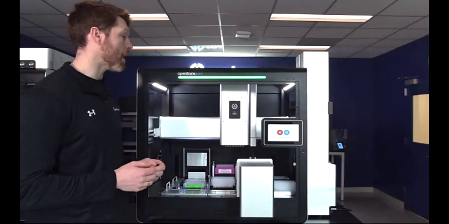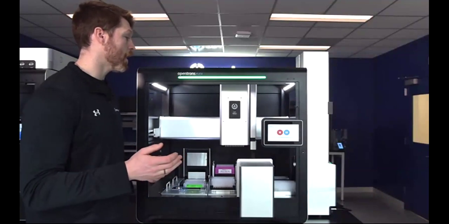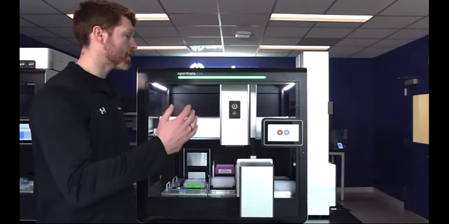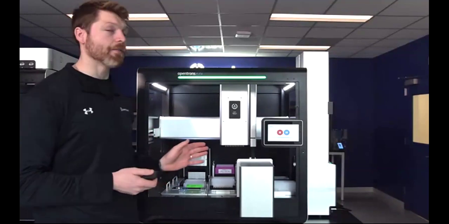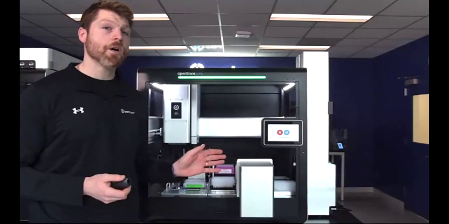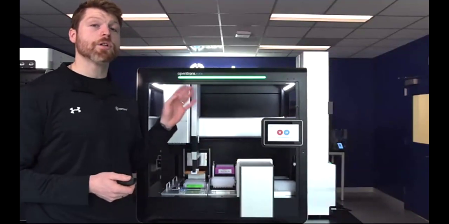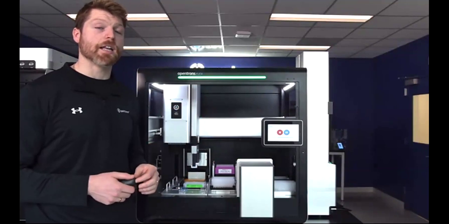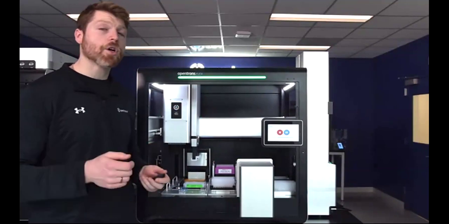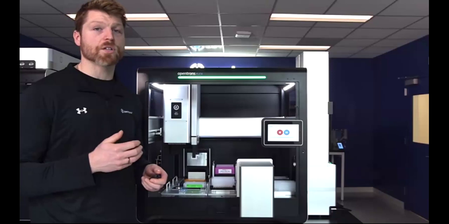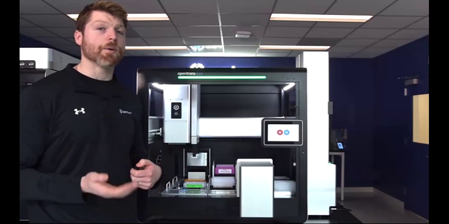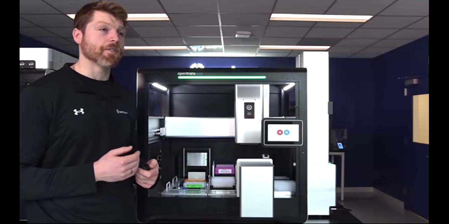The stackers also work in the same way as the rest of our robot. They'll sit on the deck with an updated side window. So if you have a HEPA UV module, you can still turn the UV on and not worry about any leakage or anything like that. And they'll also come with sensors. So if you open the doors during a run, it'll pause, in the same safety protocols that we have throughout the entirety of the robot.